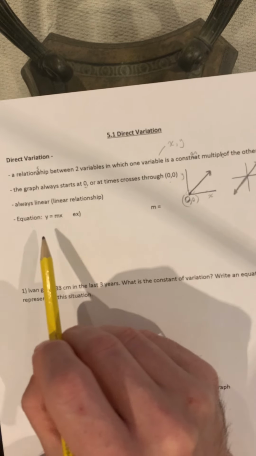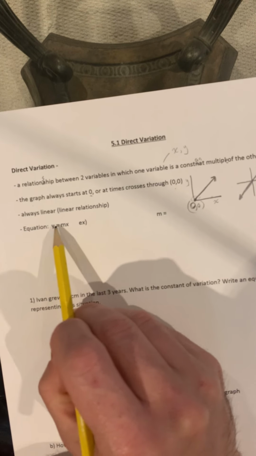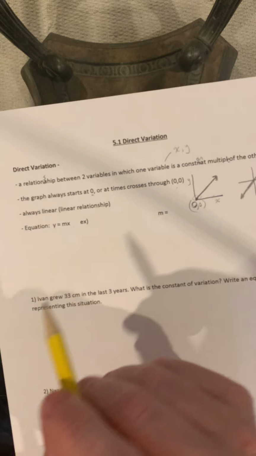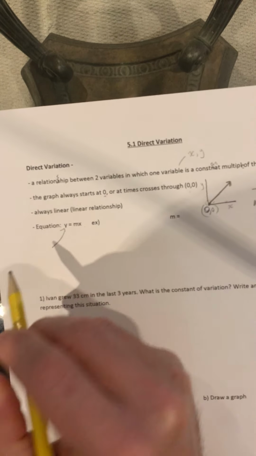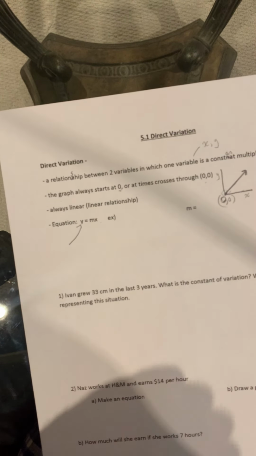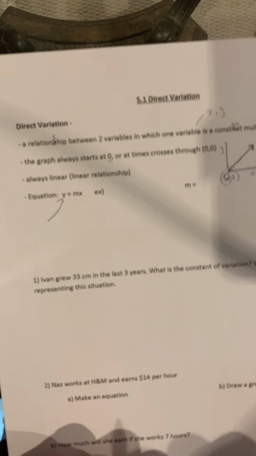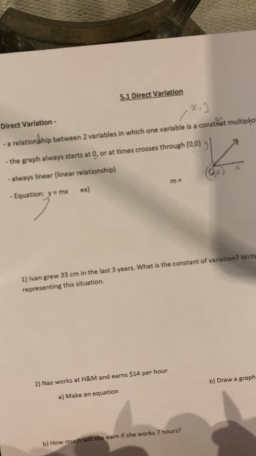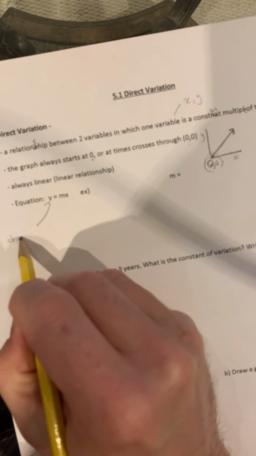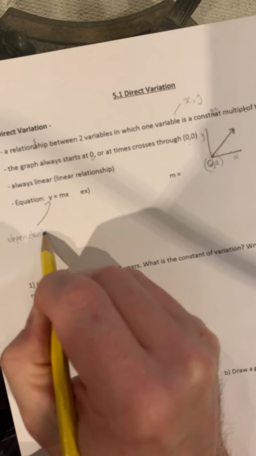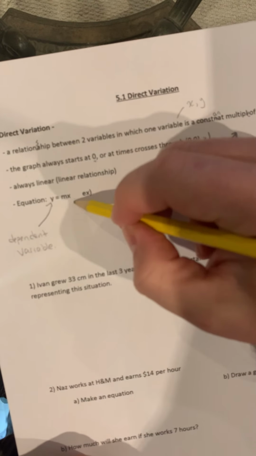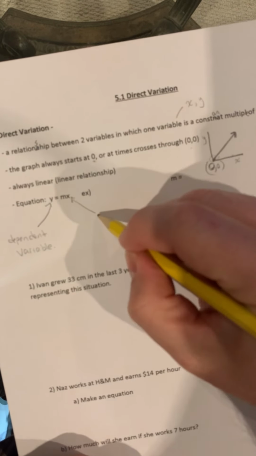And then our equation is y equals mx. y is the dependent variable. Let's see if I can get this a little closer. Hopefully it's not too blurry. So y is the dependent variable. Remember, it depends upon the independent variable, which is our x.